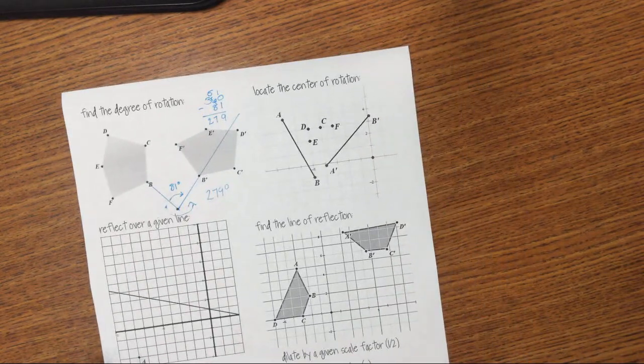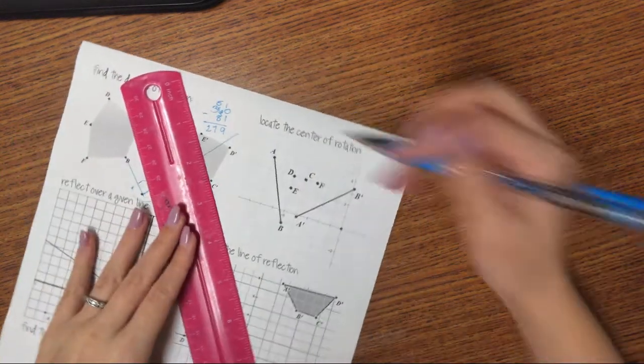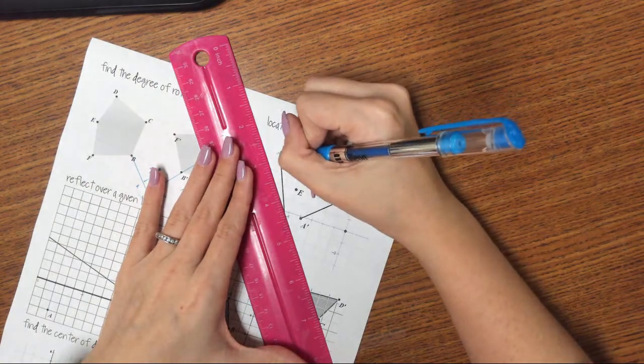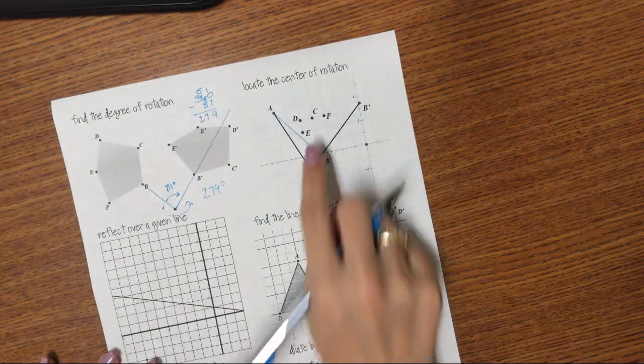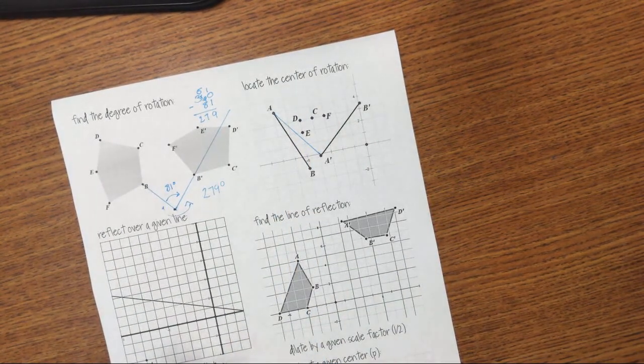Next, we'll locate the center of rotation. So again, like we do with anything, we connect our corresponding points. Now, if we weren't given multiple choice, we would have to connect all of our corresponding points, find the perpendicular bisector of each of them, and find where the perpendicular bisectors intersect.